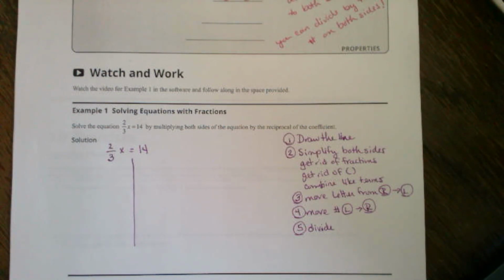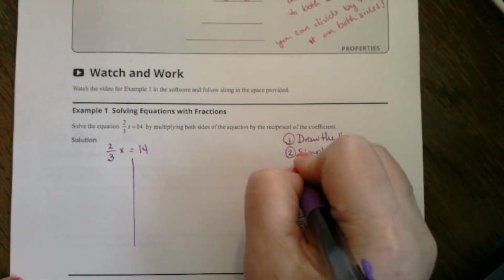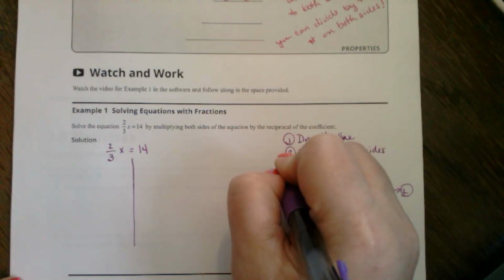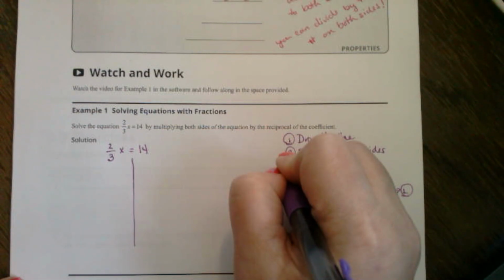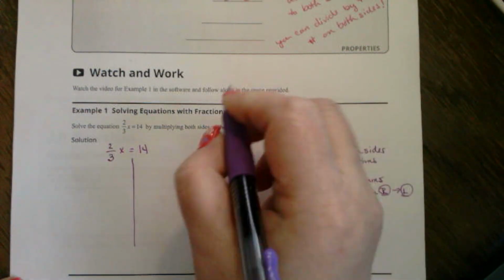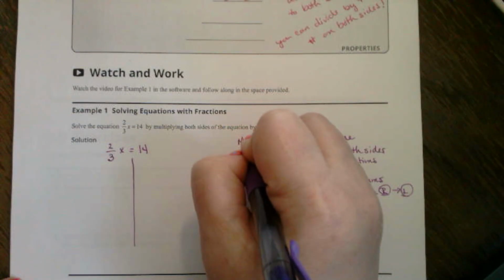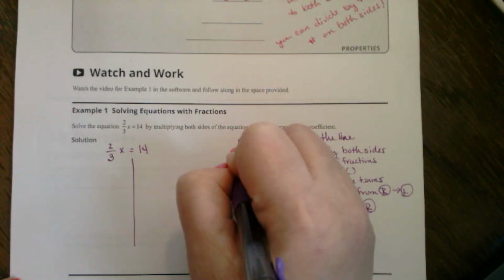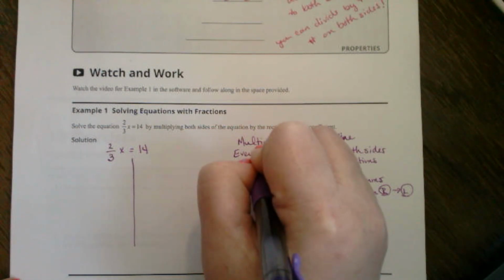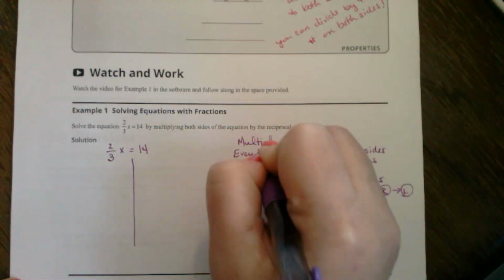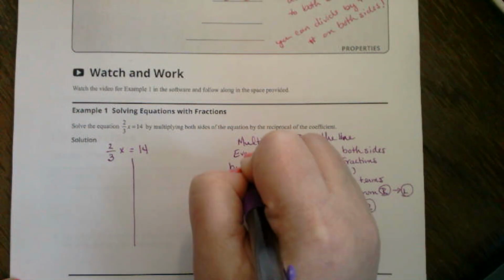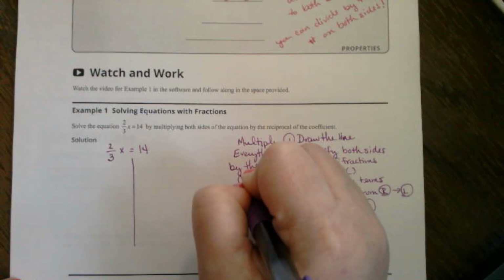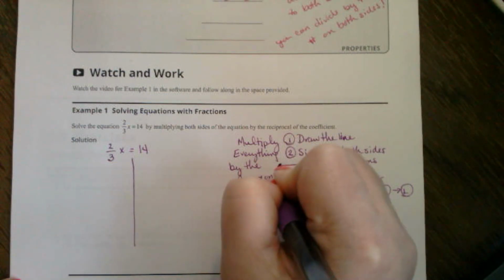In order to get rid of the fractions, you need to multiply by the common denominator. And when you do this, you multiply everything by the common denominator.